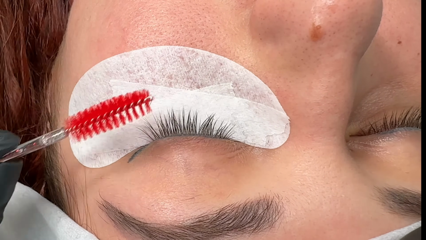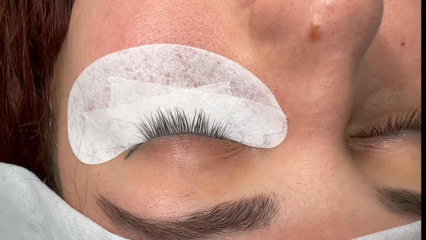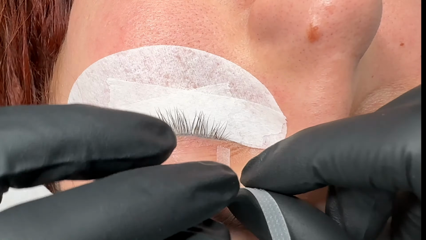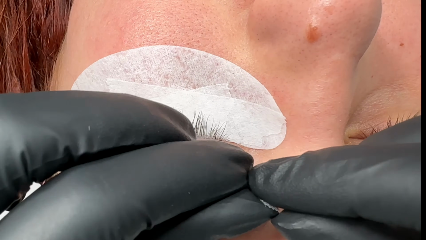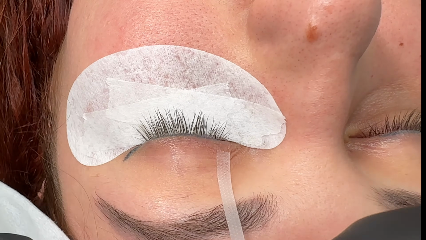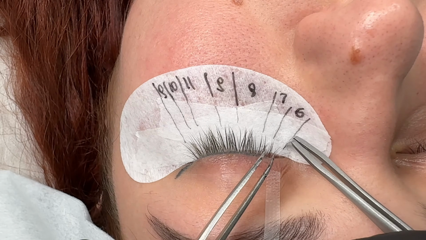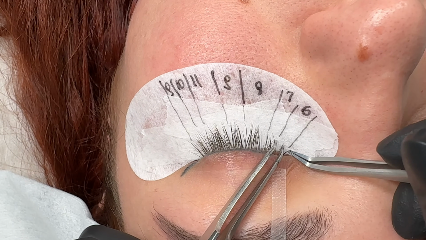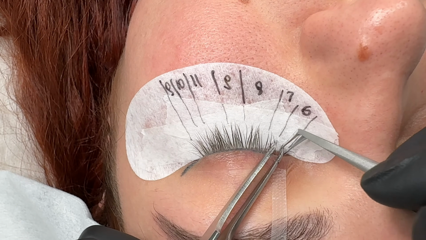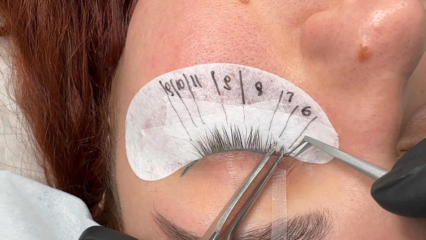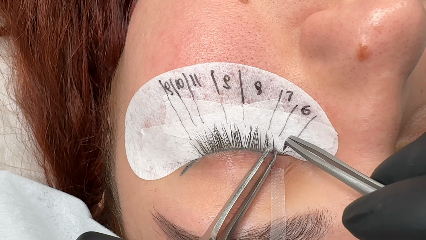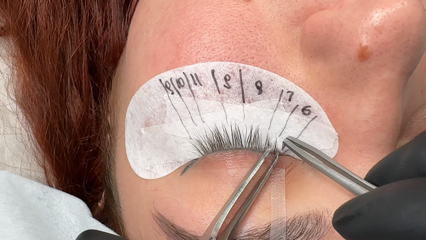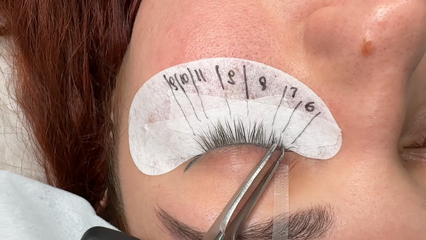The M-curl has a straight base with a sharp upward lift, which really helps open up the eyes and create a bright, lifted appearance. One key thing to remember when working with the M-curl is that it's best suited for downward growing or straight lashes. If you try to apply this curl on naturally curled lashes, the extensions can end up poking the client's eyelids or looking uneven, which you definitely want to avoid.